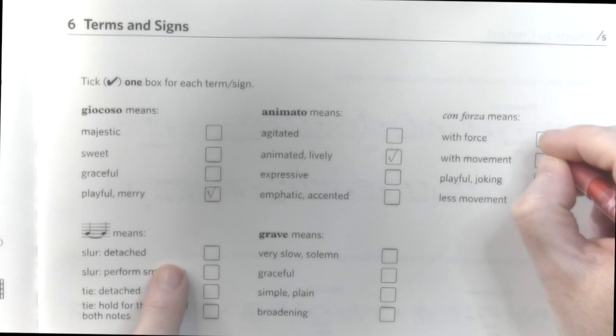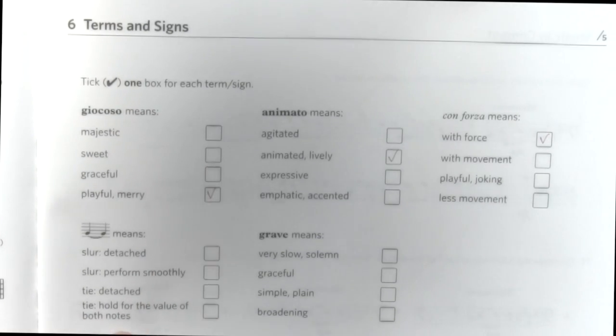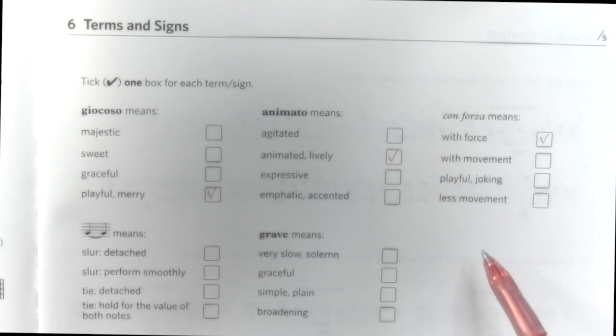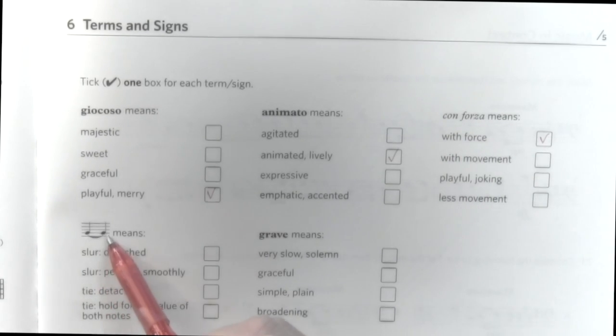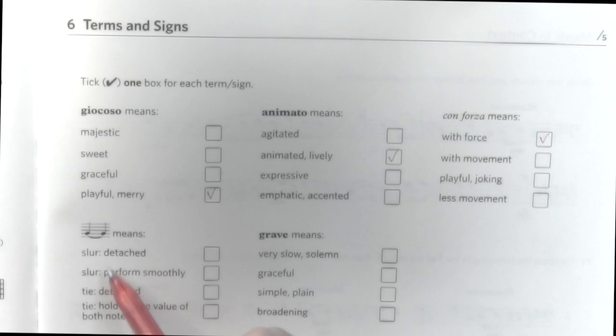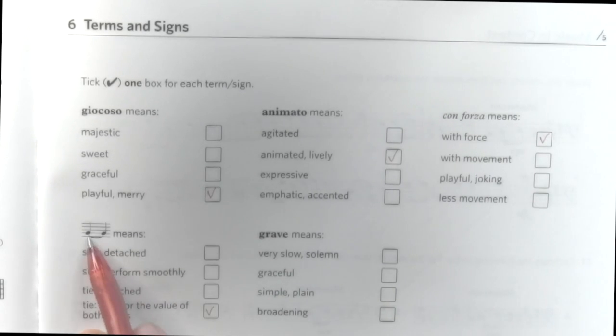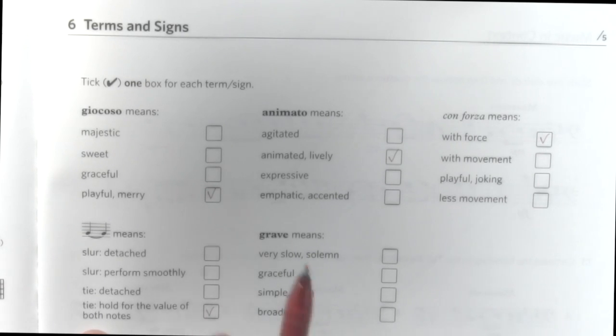Con forza means with force. Brilliant. Forza, force. This is not a slur. It is a tie, which means hold the value for both notes. And this is because the tie links two notes of the same name and the same pitch, the same sound. And we need to hold the note. We don't repeat it, so it's not ta ta, but it's ta. Okay?